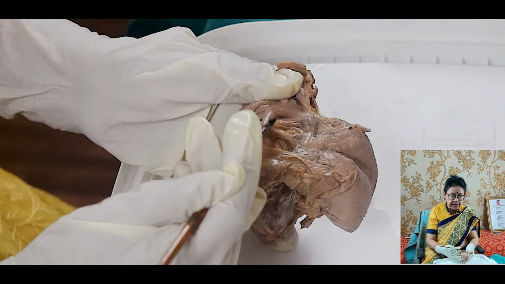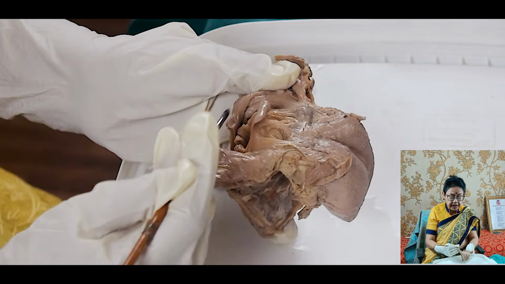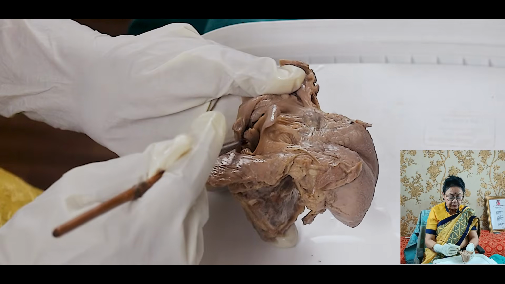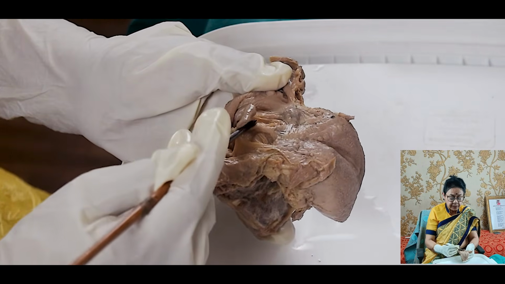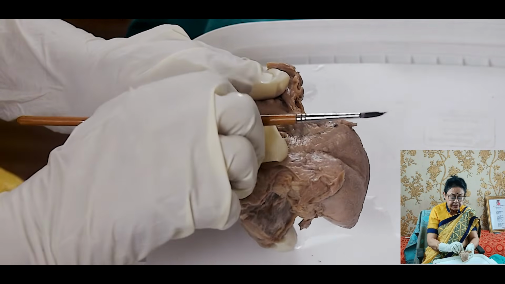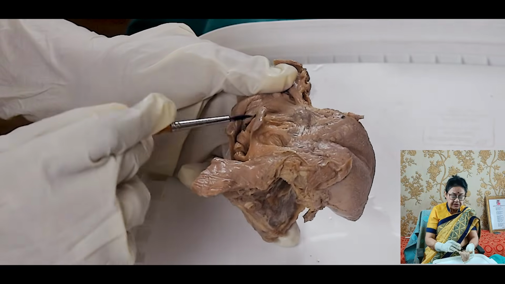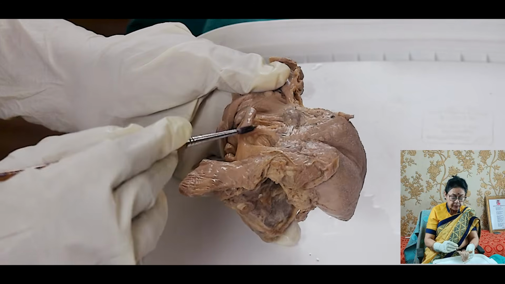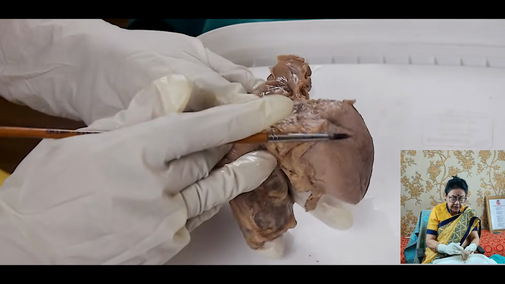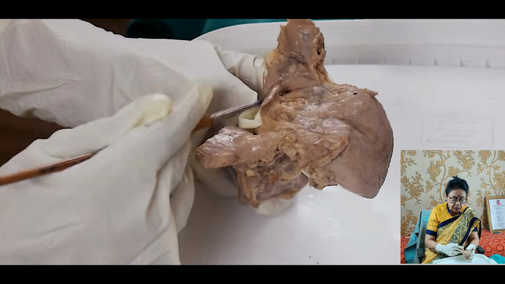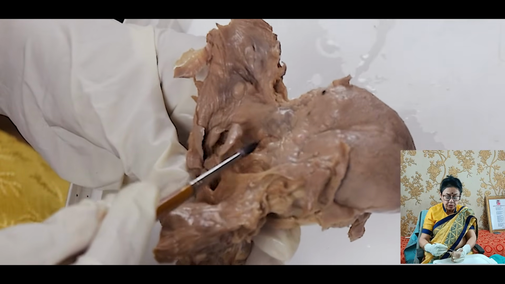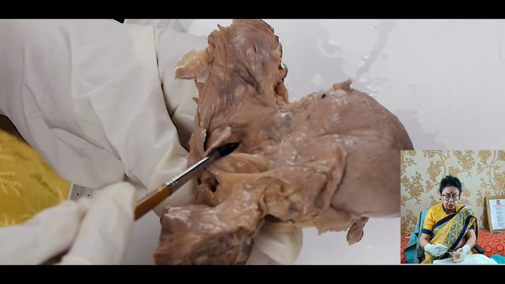The epiglottis remains in the same position, and the larynx comes up and closes the inlet of the larynx. Now this epiglottis is made up of elastic cartilage, so it never turns into bone. And this fold is known as the glossoepiglottic fold. So this is the median glossoepiglottic fold.